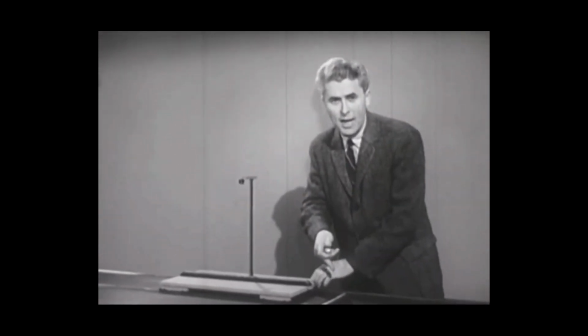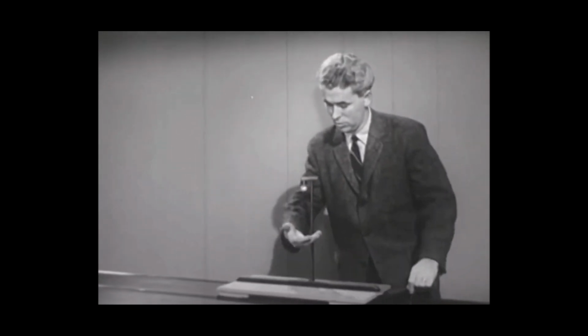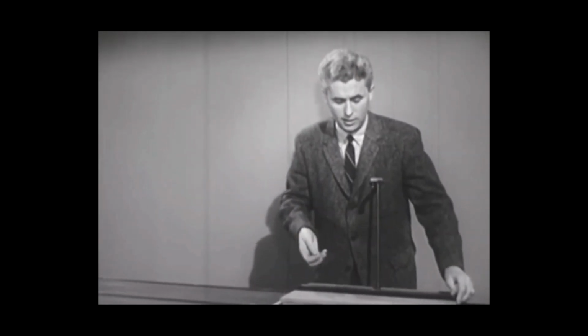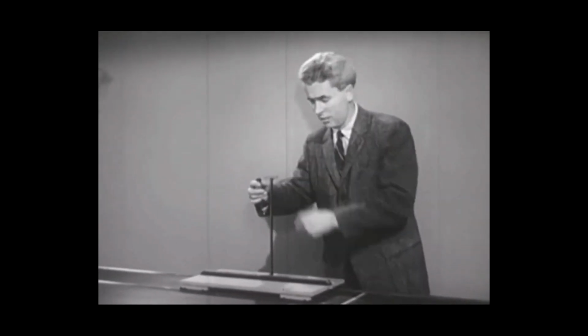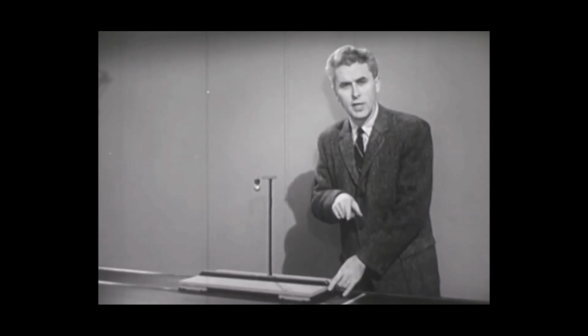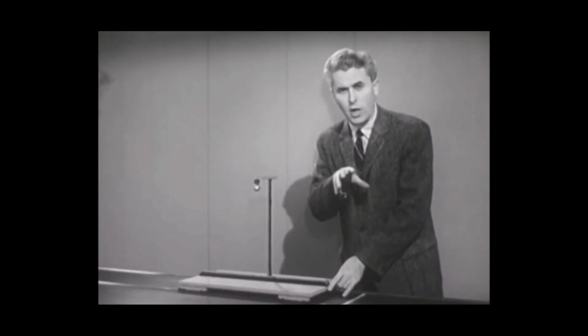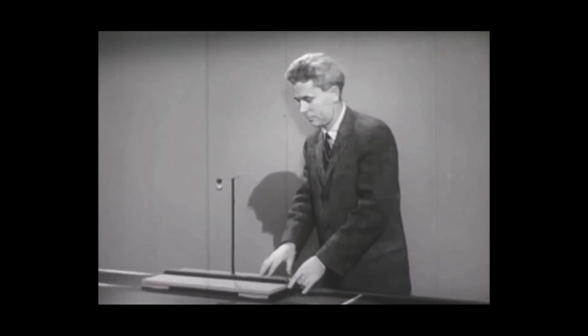When the cart passes this line, the ball is released, as you can see. I'm going to start the cart down at the end of the table so that by the time it gets to this point, I can be sure it's moving with a constant velocity. Now, I want you to watch right here so that you will see the ball falling.